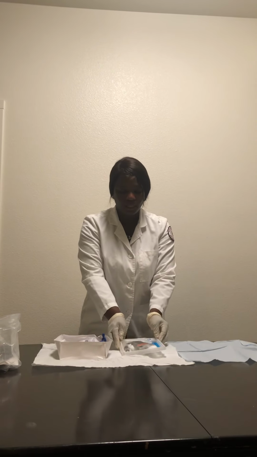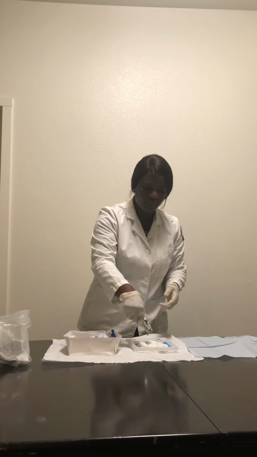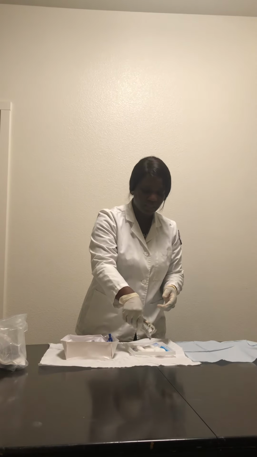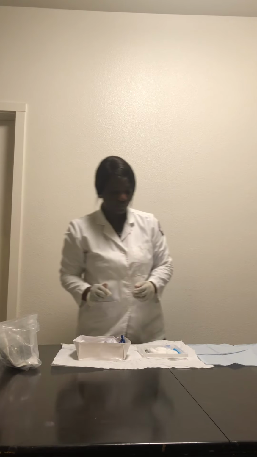So this is my betadine. I'm going to open it up. I'm going to pour it on the cotton bud here so it gets saturated. Put this in the trash.